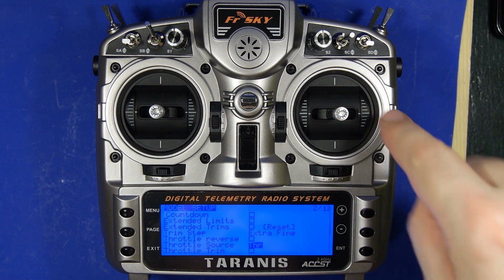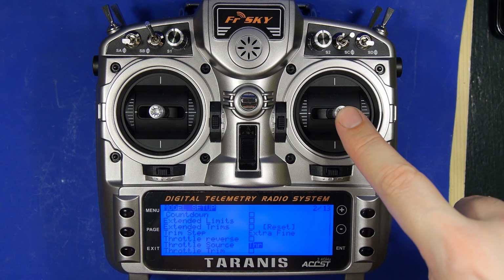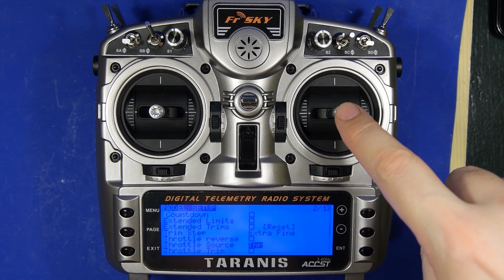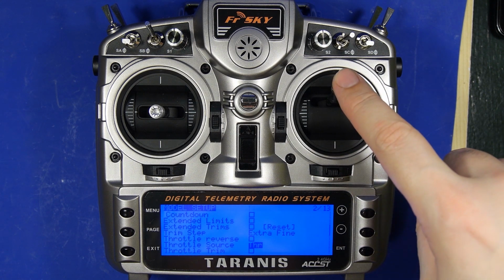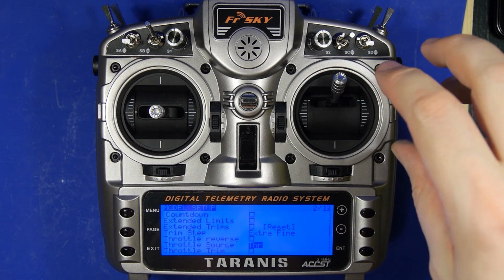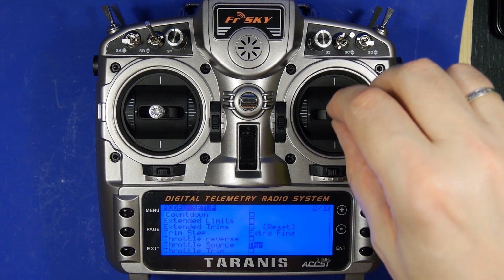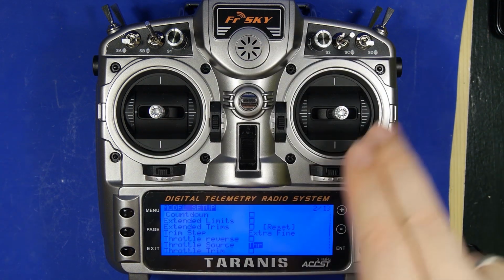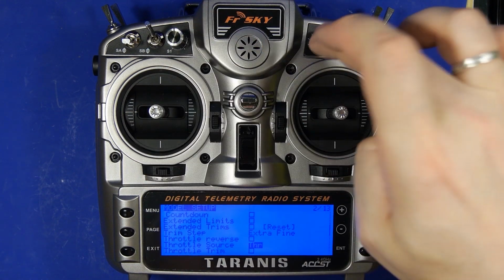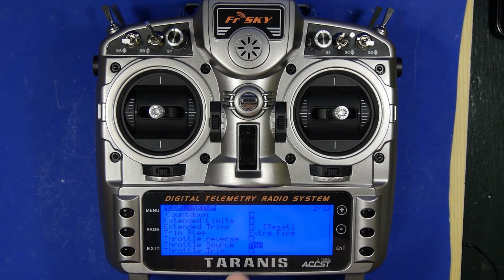Throttle source. Remember the timer with time response on throttle position. You can map this function to another gimbal or potentiometer.